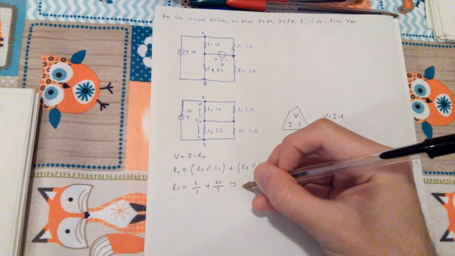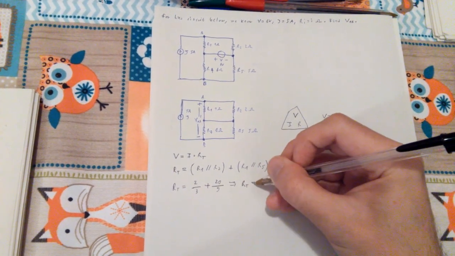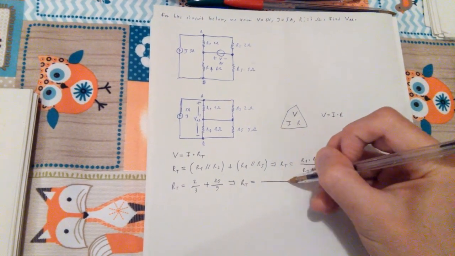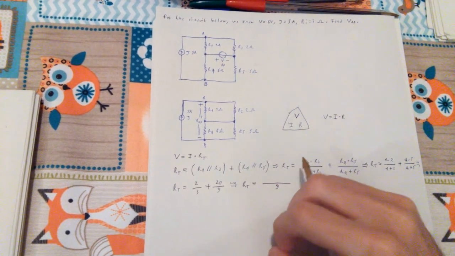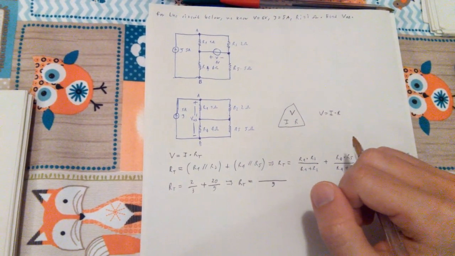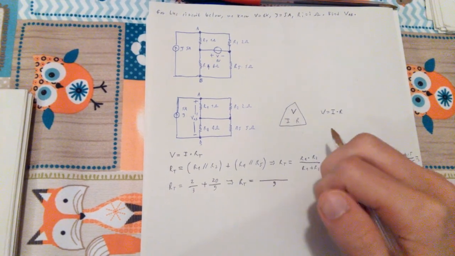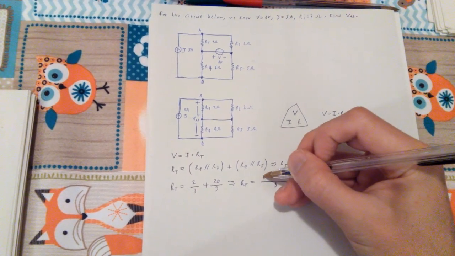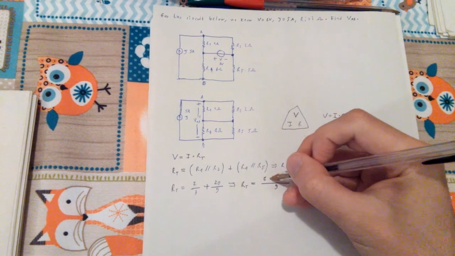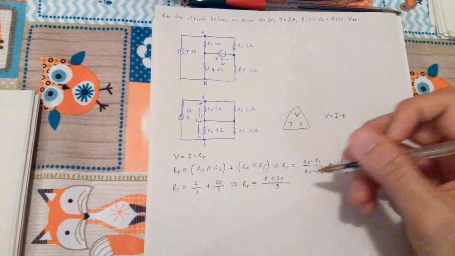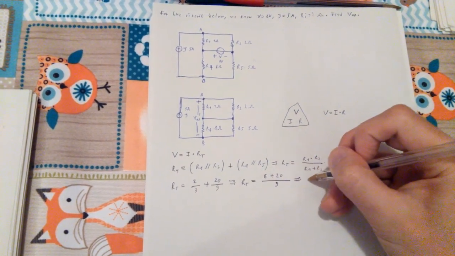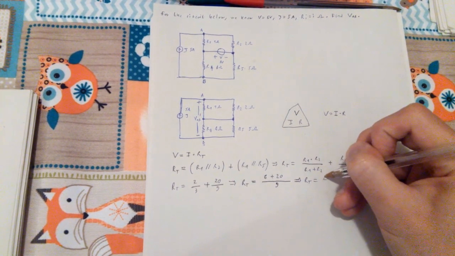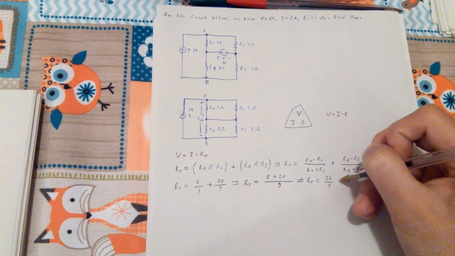So the least common multiple will be 9: 3, 6, 9. So we're going to have 6 here, and then plus 20. So RT will be 26 over 9.